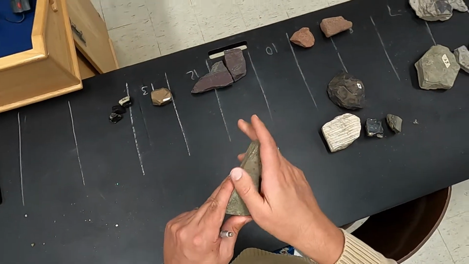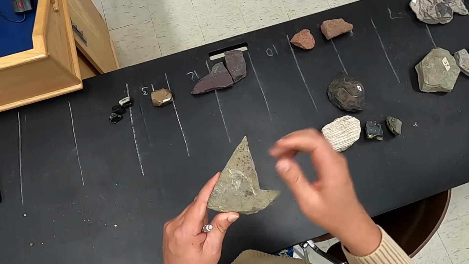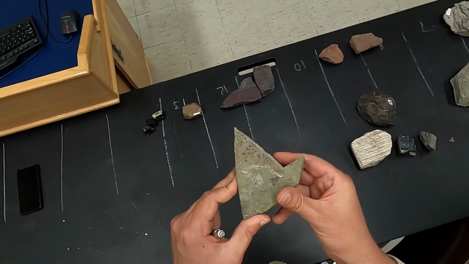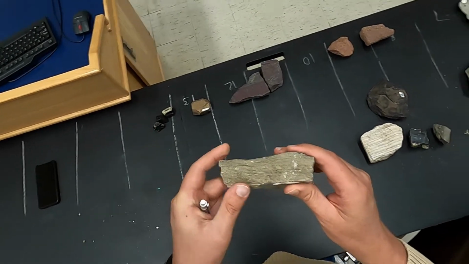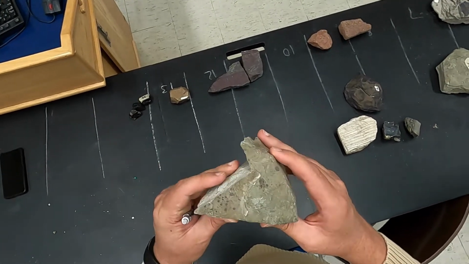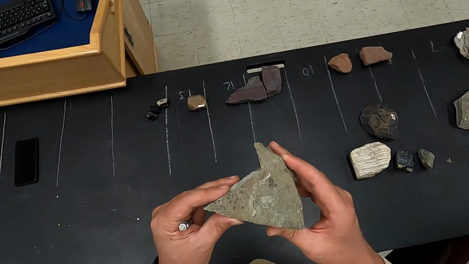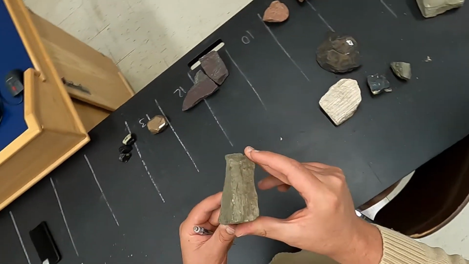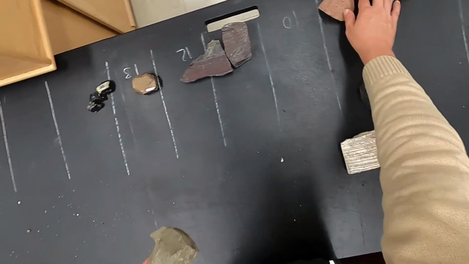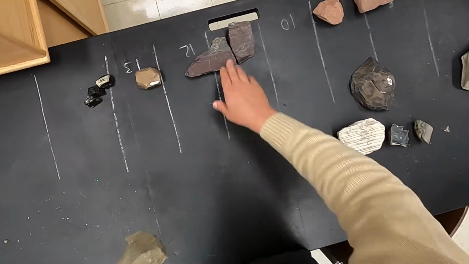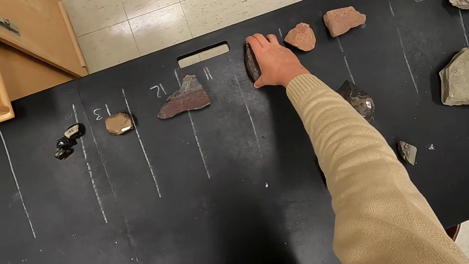And again, for the grain size, you have to rely on your feeling. But in this case, I can definitely see some grains, although they are much finer in size if compared to the red materials we had here, and also much finer than some of the layers in here.